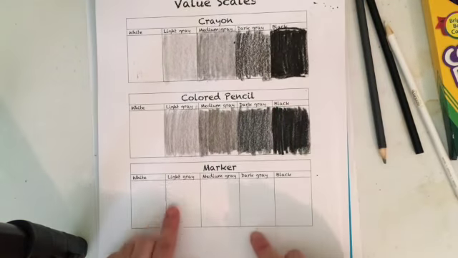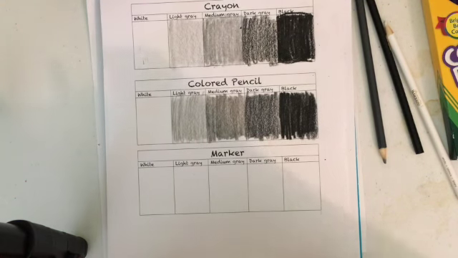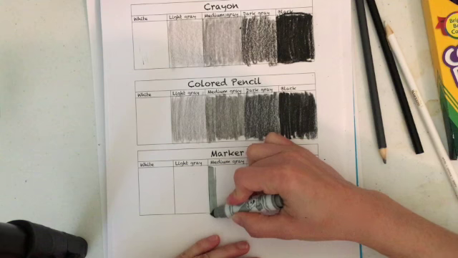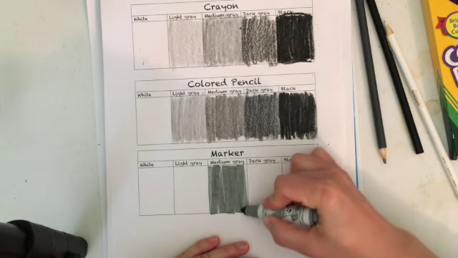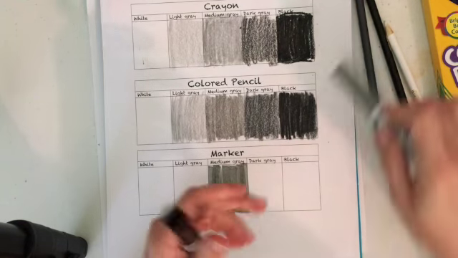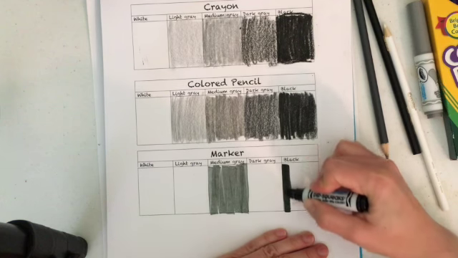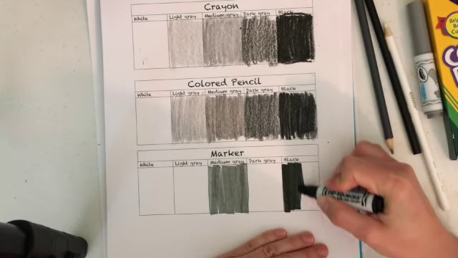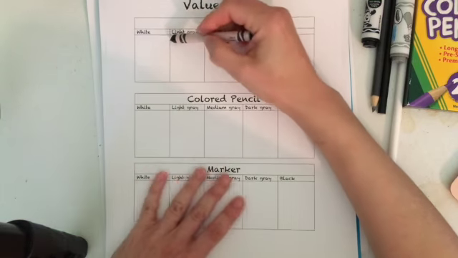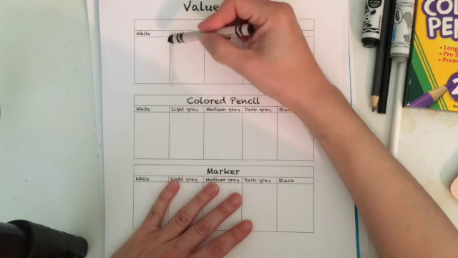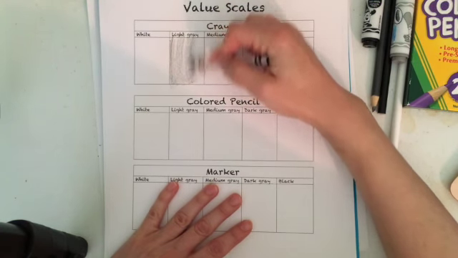It's going to be different with markers, because markers don't have the blending ability that crayons and colored pencils have. So my white box is just going to stay white. I'm not going to color that in at all. On my medium gray, I'm going to use the gray marker. And then on my black, I'm going to go ahead and go in with the black. It's going to be really hard to get any values in between white, gray, and black with a marker unless you do cross-hatching.